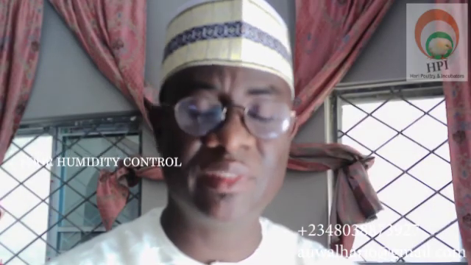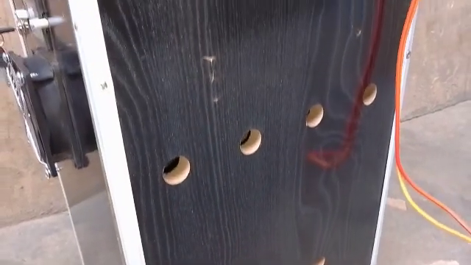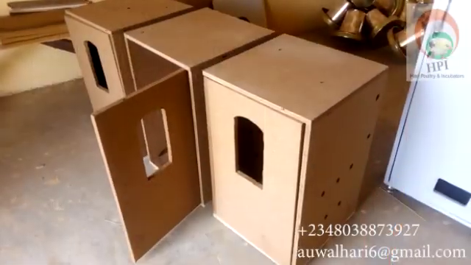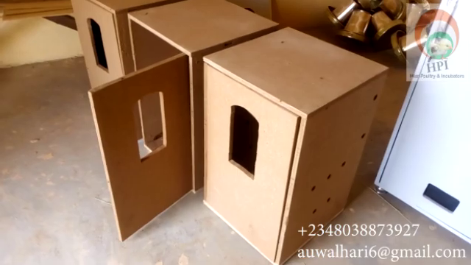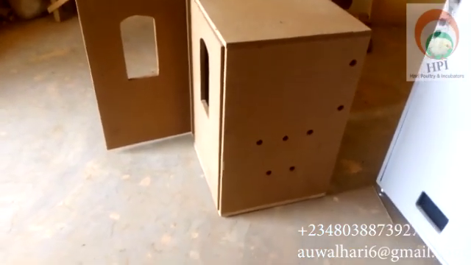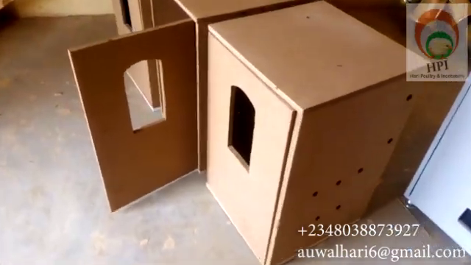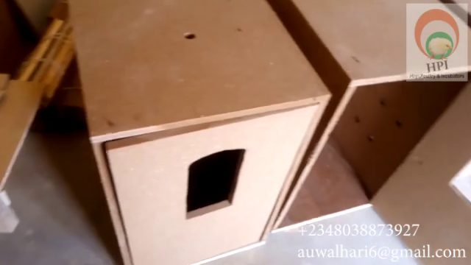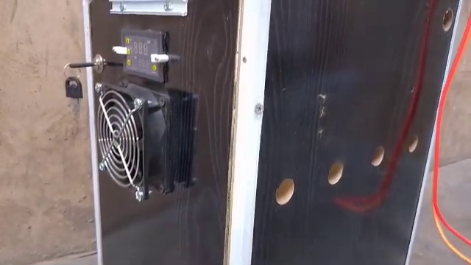Next is poor humidity. You know, humidity plays a significant role in the process of egg incubation, particularly if you are using a still air incubator. A still air incubator is an incubator which uses some holes for the air to penetrate in and out of the machine, for the oxygen to be inhaled by the embryos and for them to exhale the carbon dioxide outside the machine.